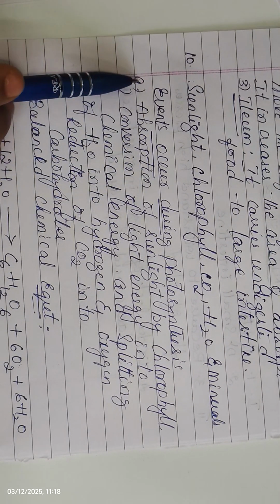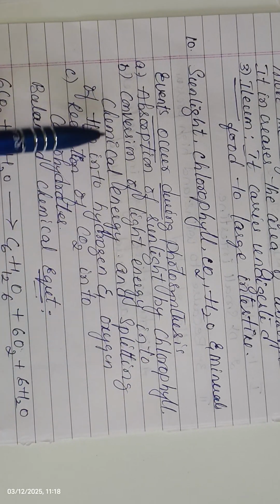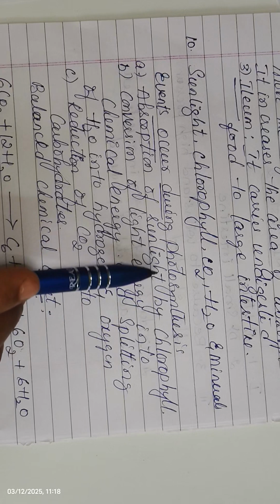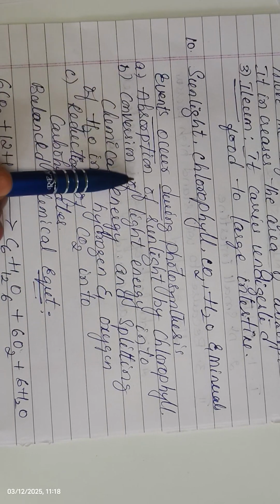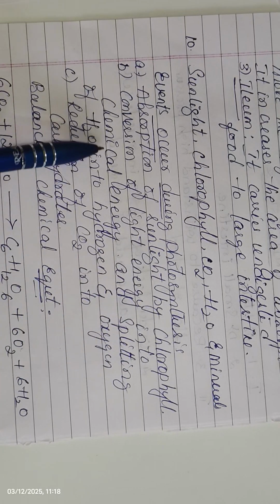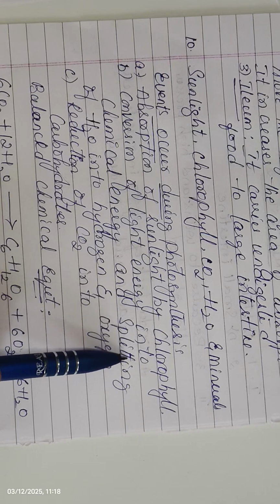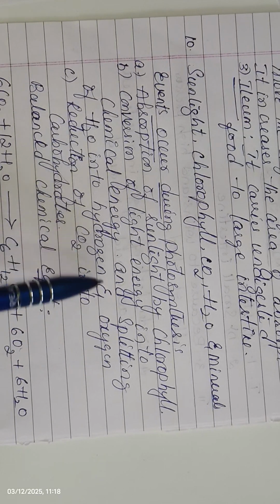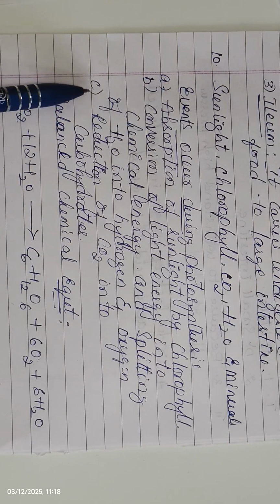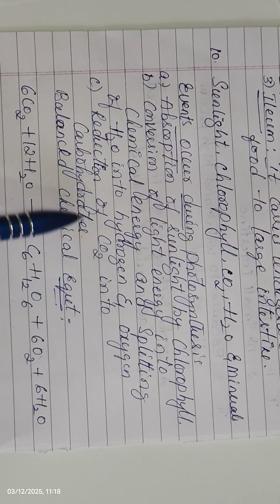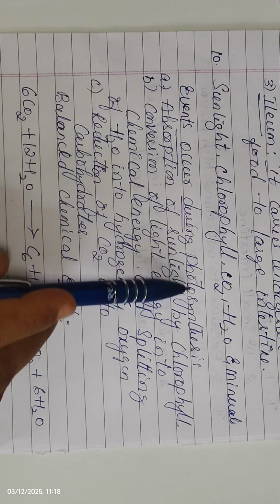We'll see. First one, absorption of sunlight by chlorophyll. Second one, that absorbed sunlight will be converted into chemical energy, meaning conversion of light energy into chemical energy. So this is the second stage. And splitting of water into hydrogen and oxygen. Third step, reduction of carbon dioxide into carbohydrates. So these are the three events which occur during photosynthesis.